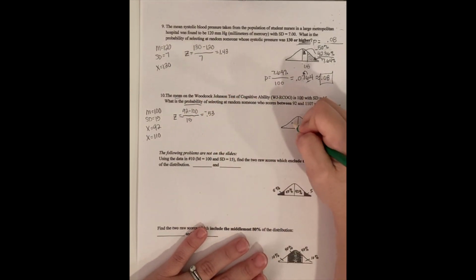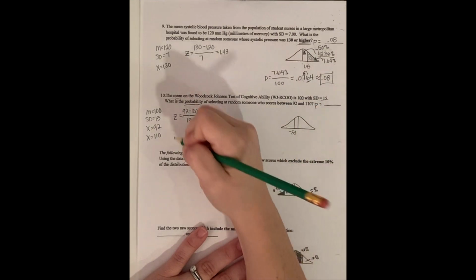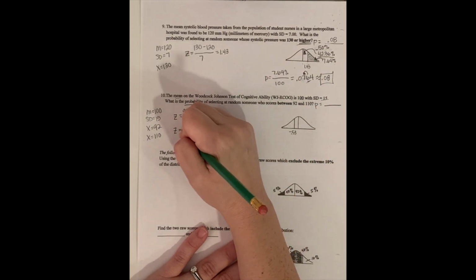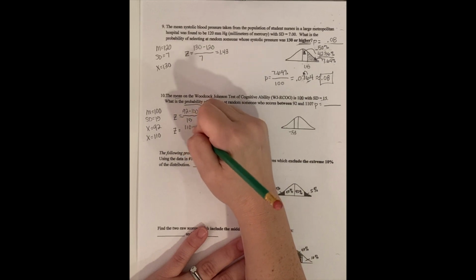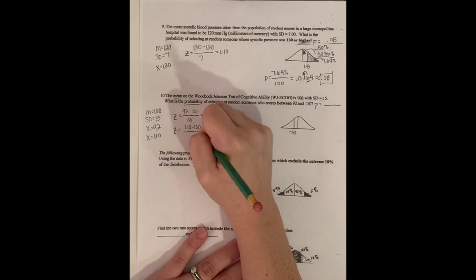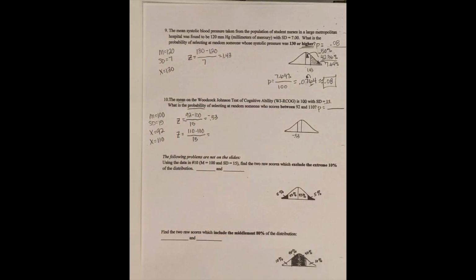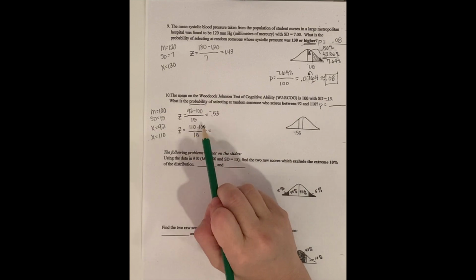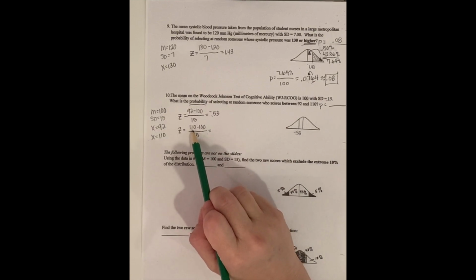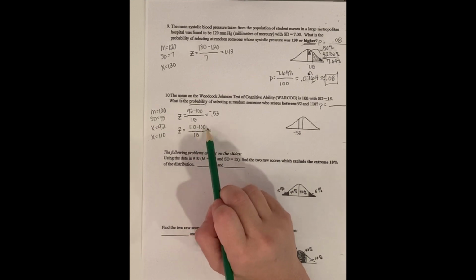So I'm going to plot that over here, negative 0.53. And then I'm going to convert my raw score of 110 minus the mean of 100 over the standard deviation of 15. And now, I'm expecting to get a positive z-score here because my raw score is bigger than my mean. So I'm expecting to get a value that's also going to be bigger than the z-score mean of 0, or positive on the right side of the curve.